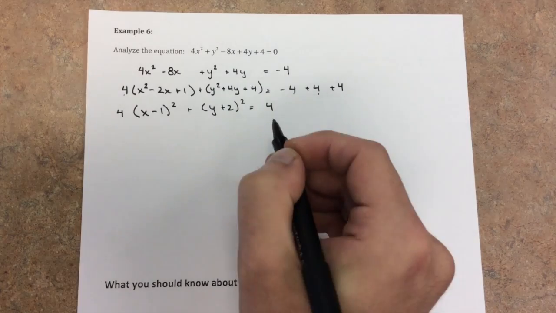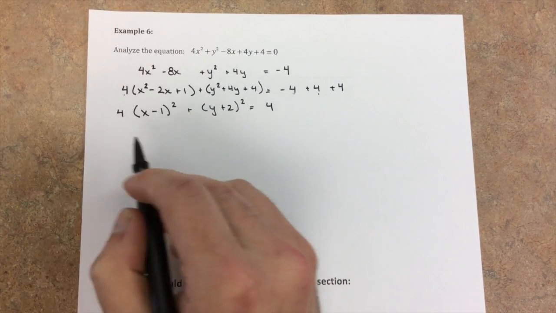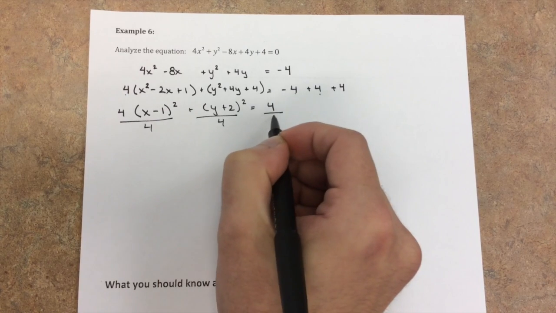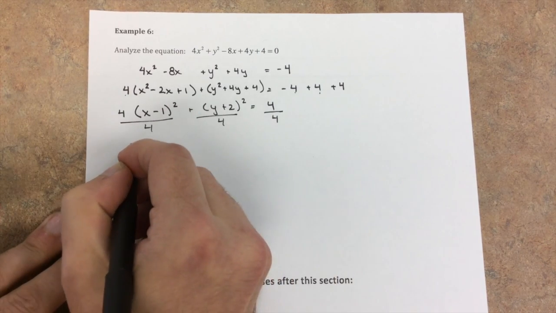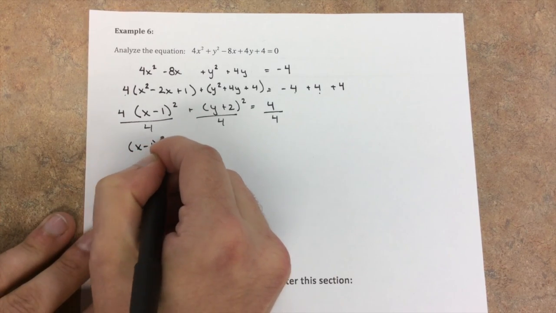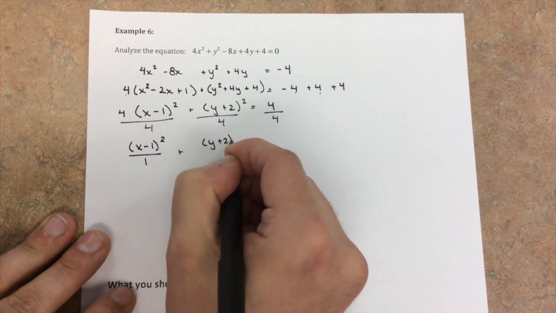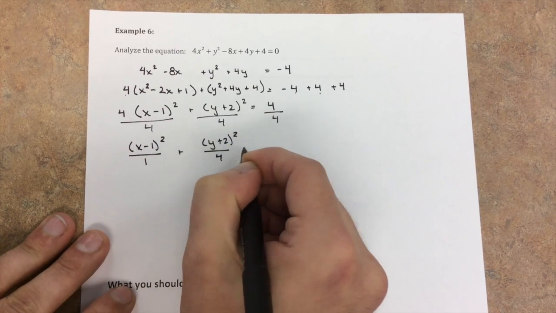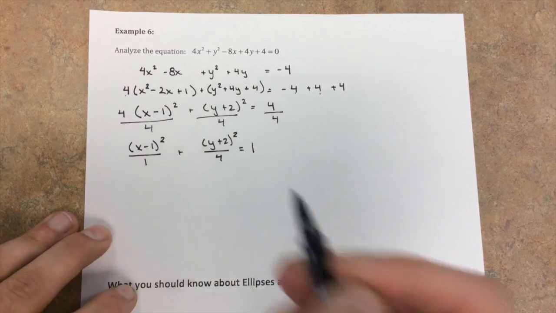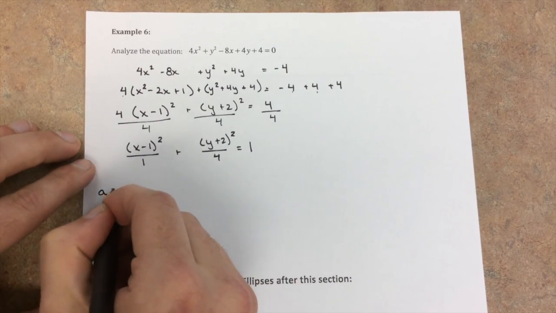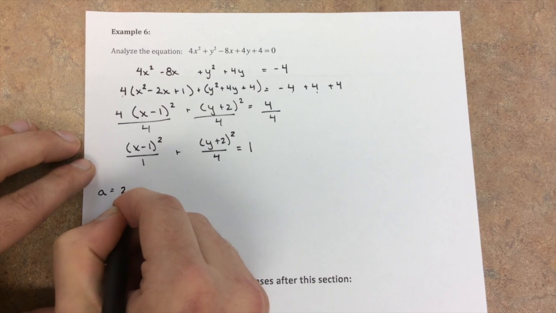So then the last thing, this has to be equal to 1. So we divide everything through by 4. Divide by 4, divide by 4. So this is x minus 1 squared over 1 plus y plus 2 squared over 4 equals 1. This is our ellipse. Our a is along our y, so our a equals 2.